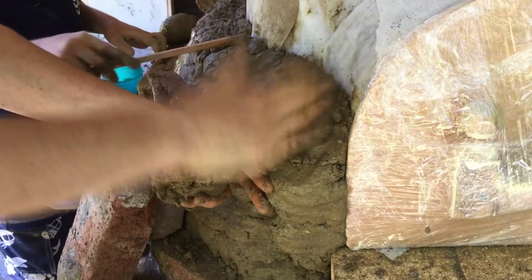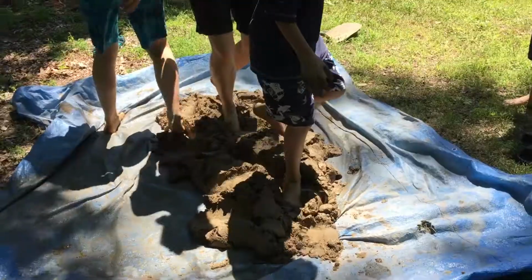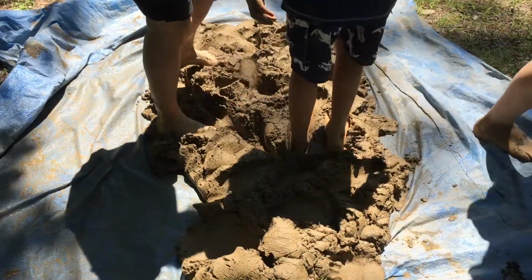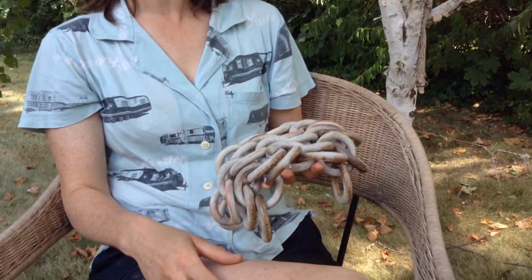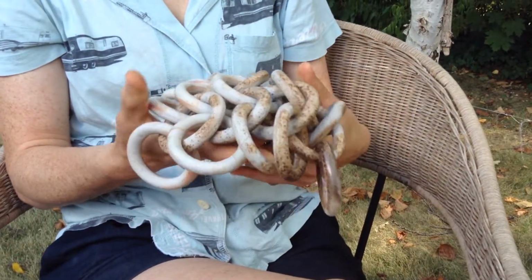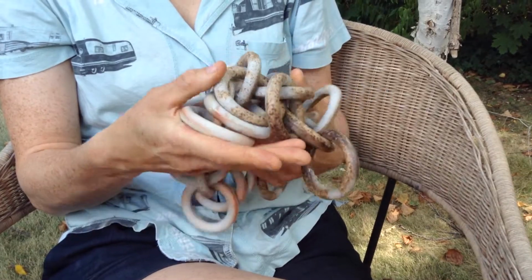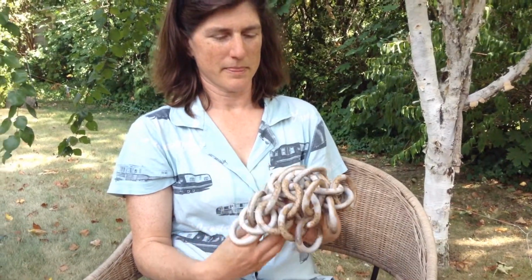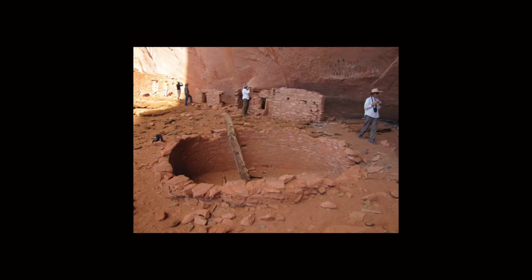The tactile component of my work is critical to the way I work. I think a lot of people who work in clay have a haptic need to feel and manipulate their materials. Clay is an ancient material that has been used for millennia.